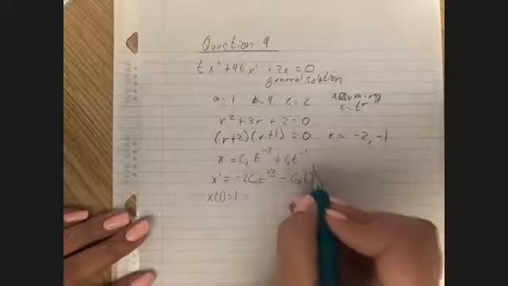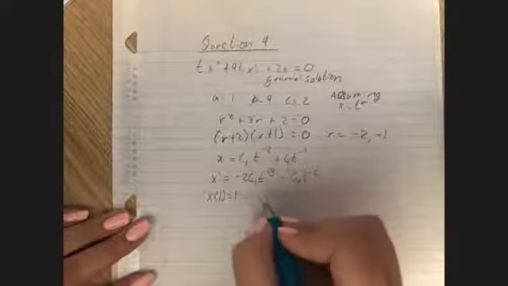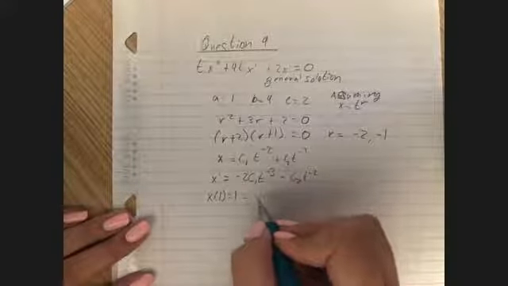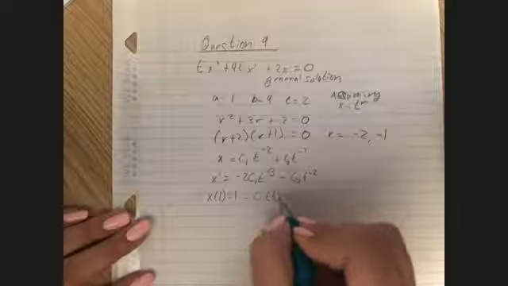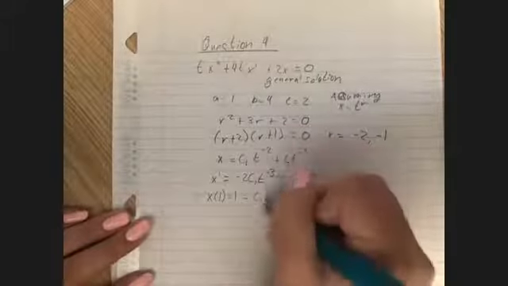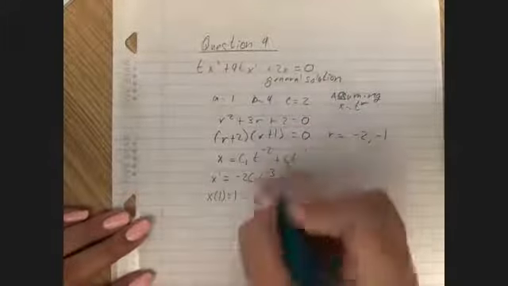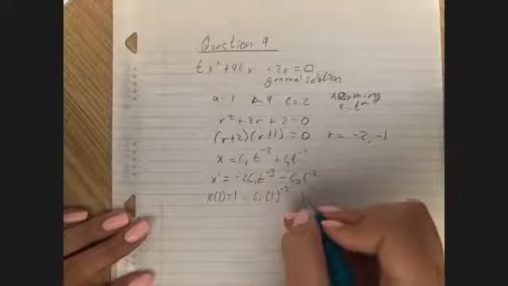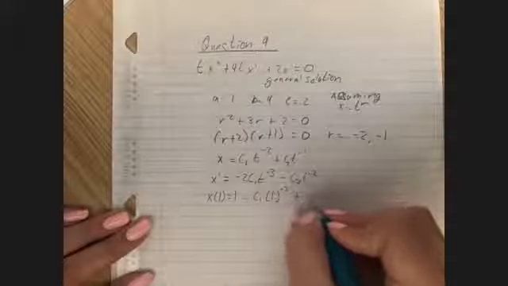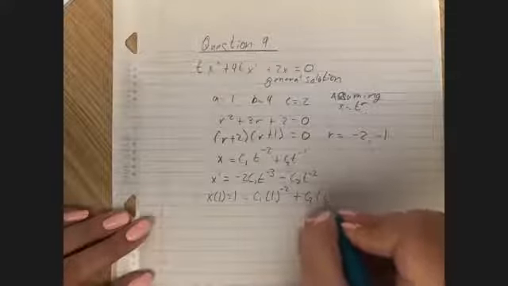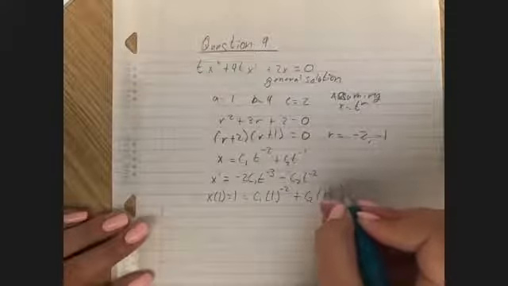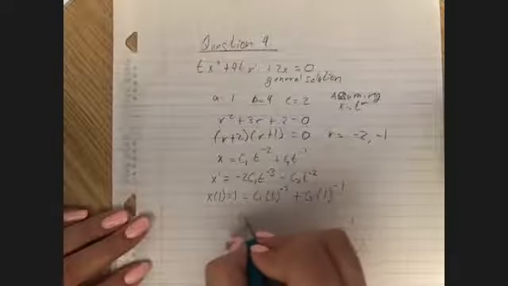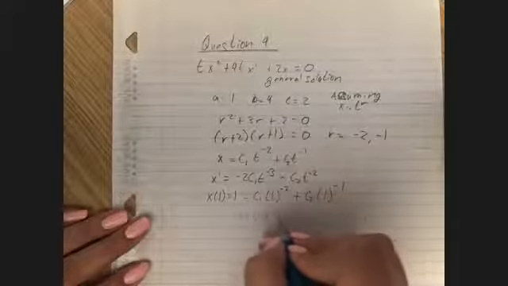So x of 1 equals 1 is then c1 times 1 to the -2, not t, sorry, plus c2 times 1 to the -1. So then 1 equals c1 plus c2.